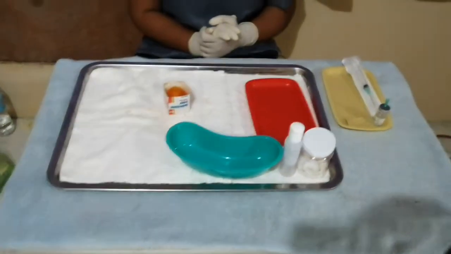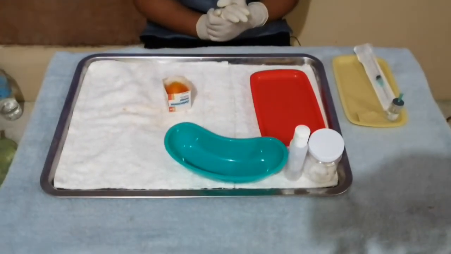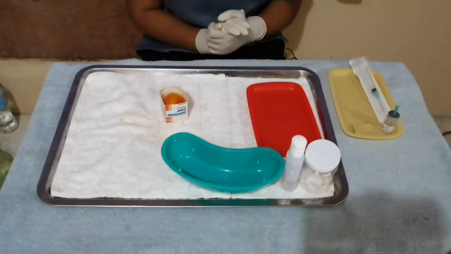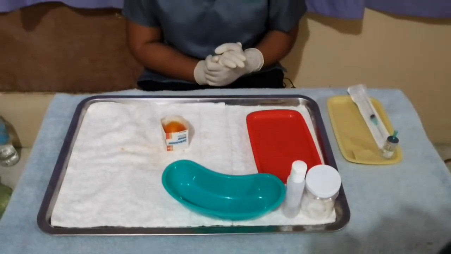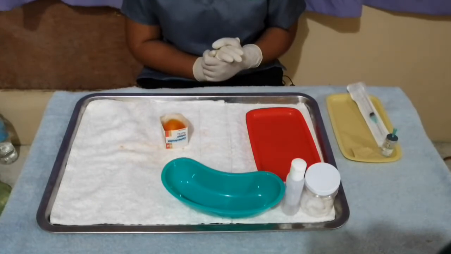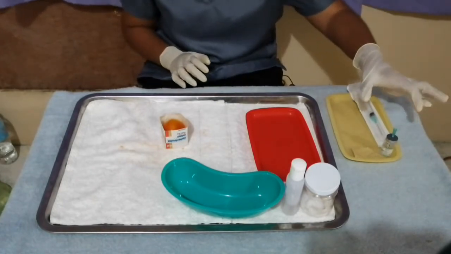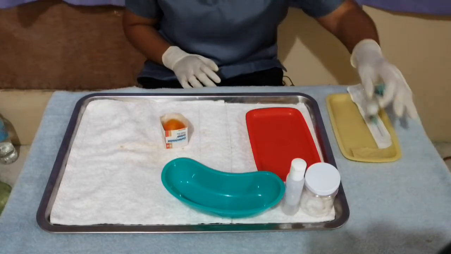The first procedure we need to do is to verify the order of the physician, comparing it to the medication ticket prescribed by the physician. Next, we're going to obtain and assemble all the equipment, the needle and the syringe, into the injection tray. Next, we get the drug from the patient medication box and check it with the medication ticket.